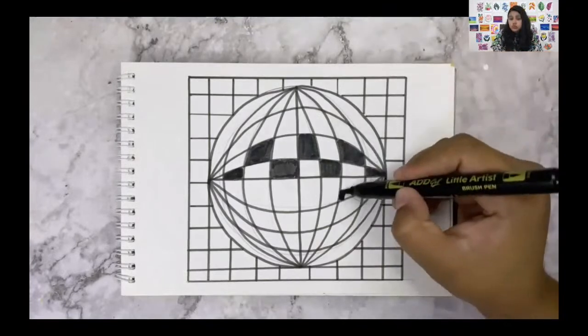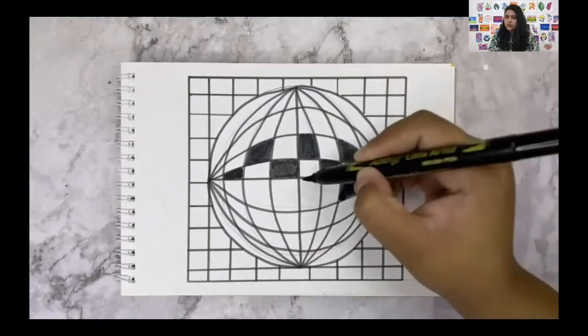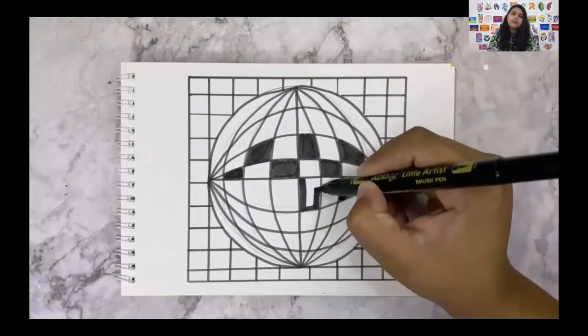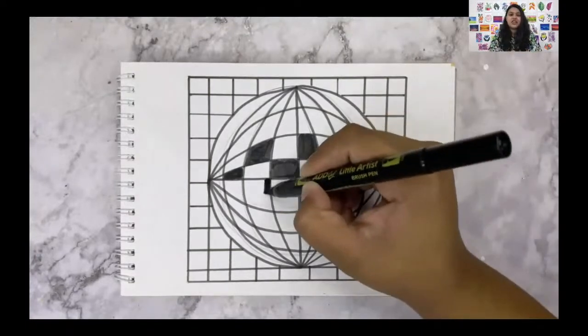If you get confused on how you have to do it, then have a look at what I am doing and keep referring to that and you'll automatically get the gist of it. You can get started or continue with drawing the grid if you haven't finished that up yet.